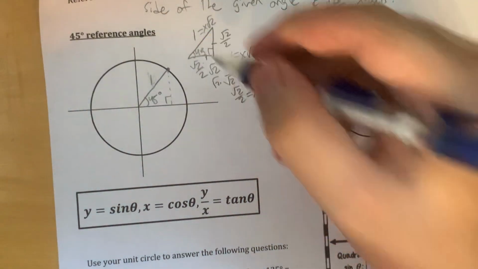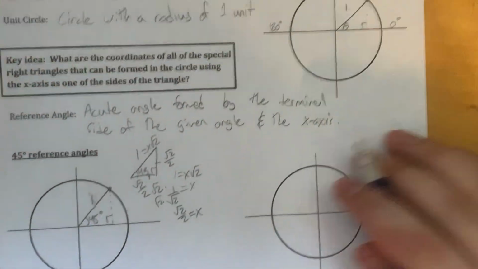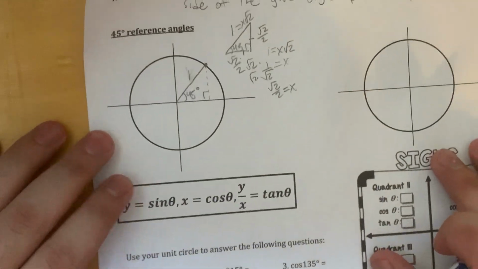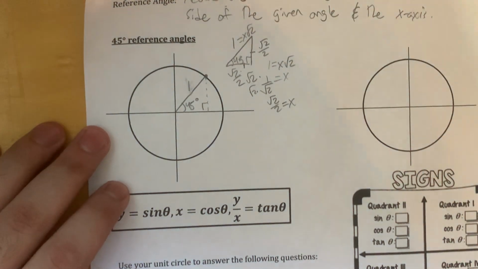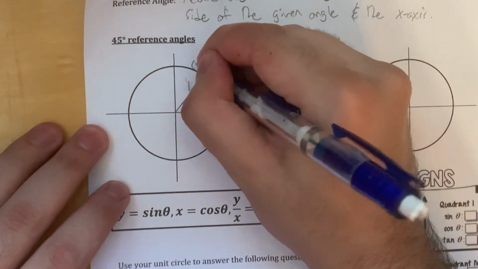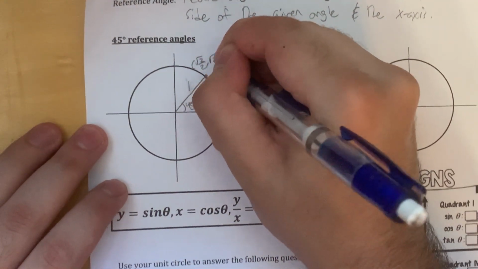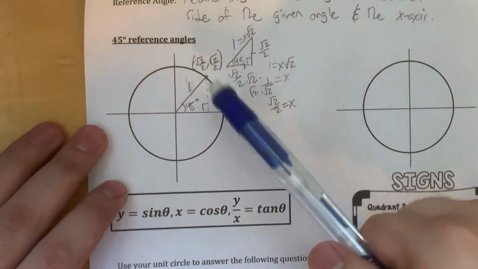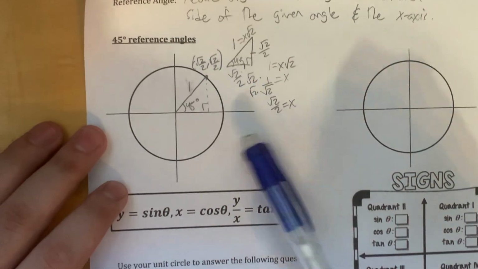So now, what is my point using cosine theta and sine theta? It is going to be square root 2 over 2 and square root 2 over 2. This is what that point equals. I found that point on this circle.